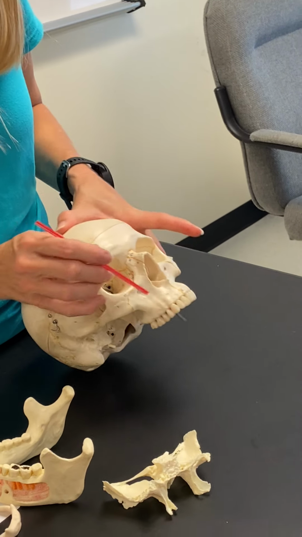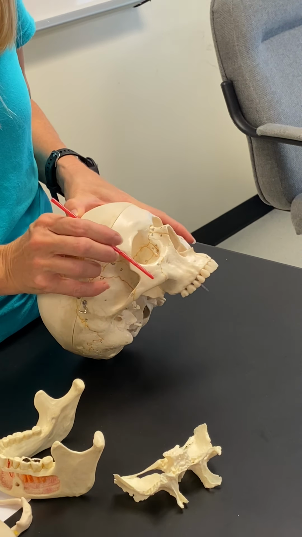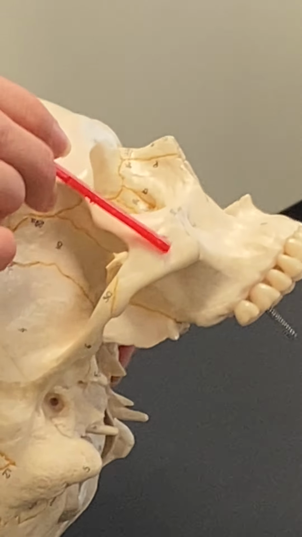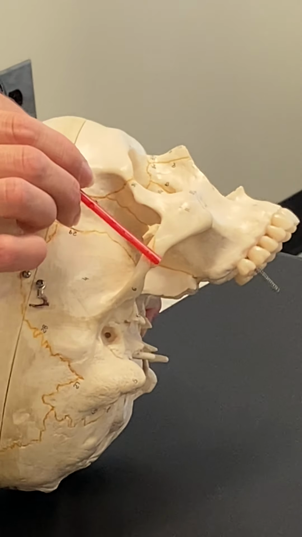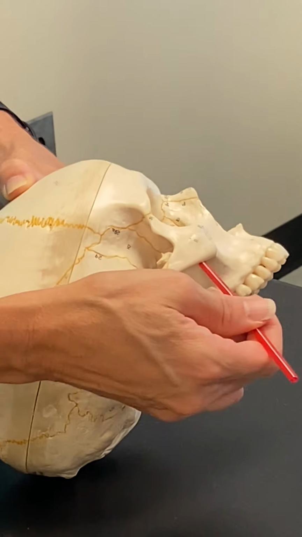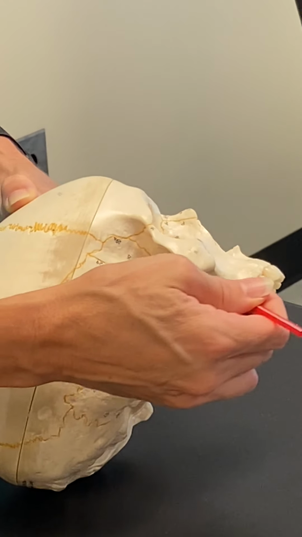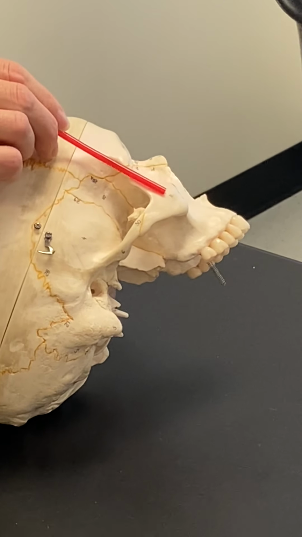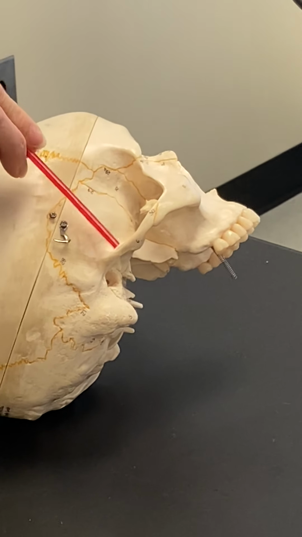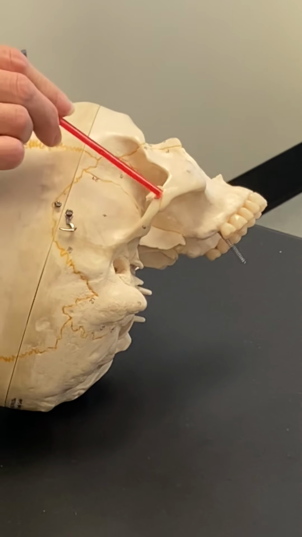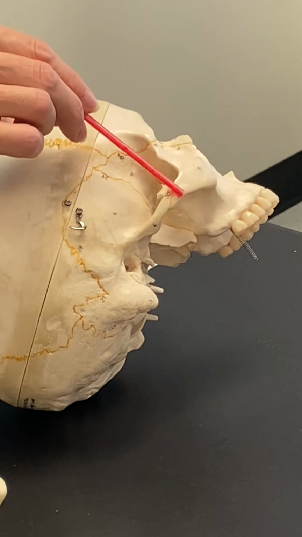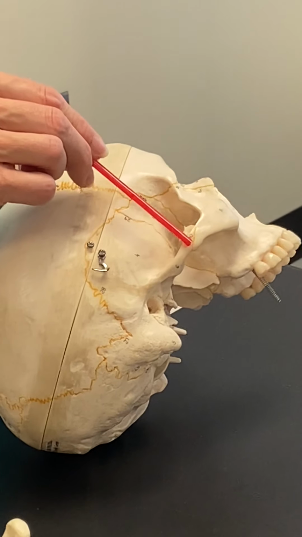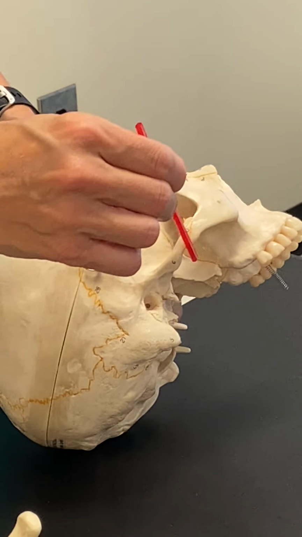Out to the side of the maxillary bones are the zygomatic bones. So these are your cheekbones, and the cheekbones form an arch. And there's our arch right there. There's actually two bones that make up this arch, the zygomatic bone and the temporal bone, because you can see the projection from the temporal bone and the projection from the zygomatic bone and how they come together to form that cheekbone right there.